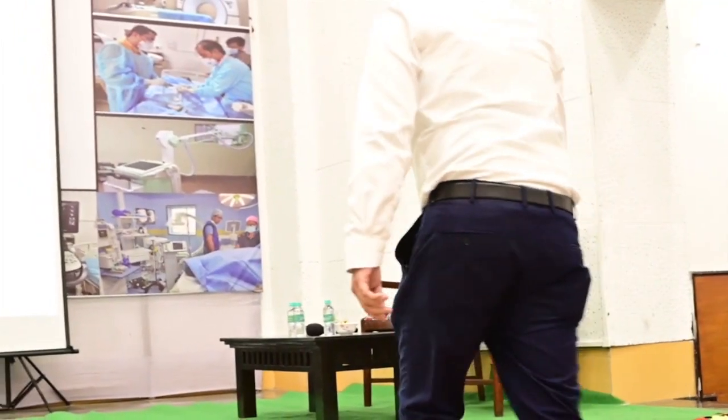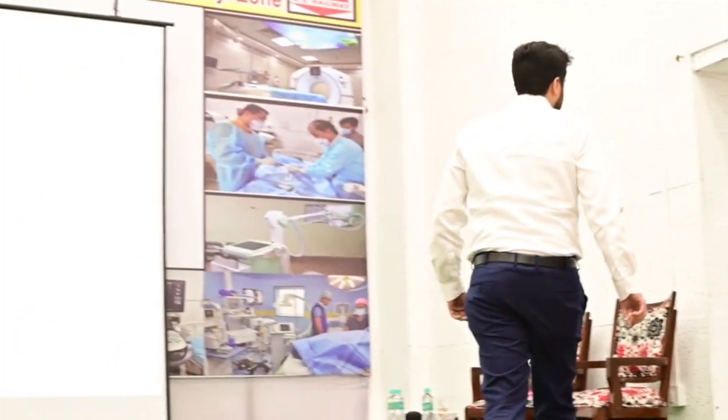Dr. Adil Adnan is a nuclear medicine MBBS MD from Medical Super Specialty Hospital. I request Dr. Sumit Sharma, MD Radiology, to chair the session, and Dr. P.K. Majumdar. Please go to the dais and chair the session.